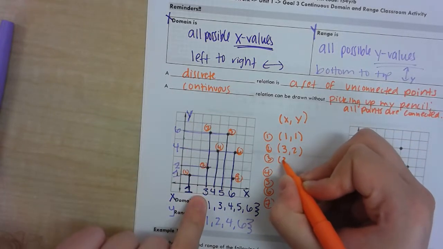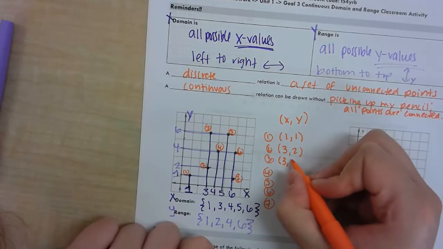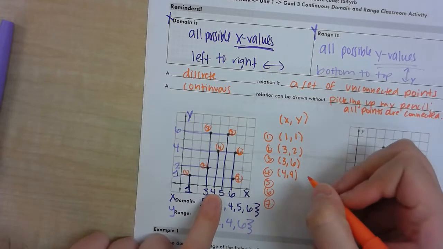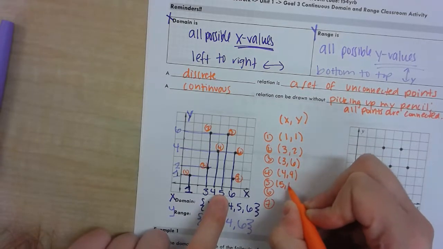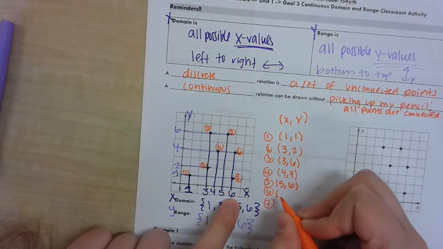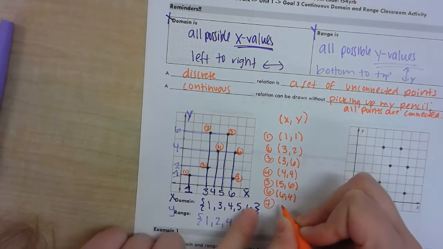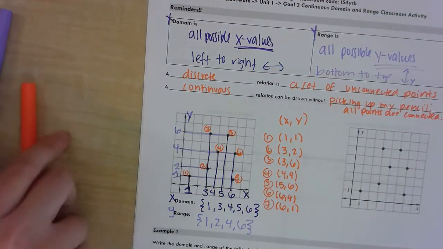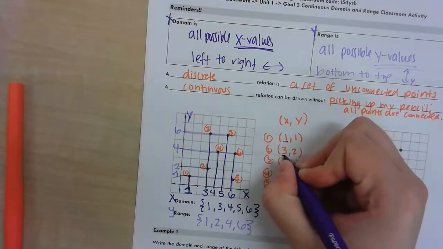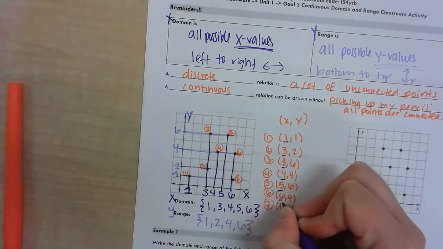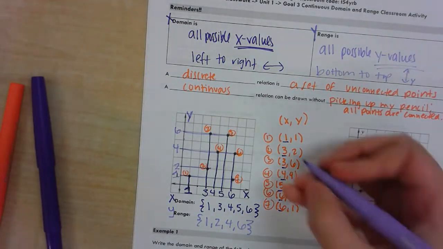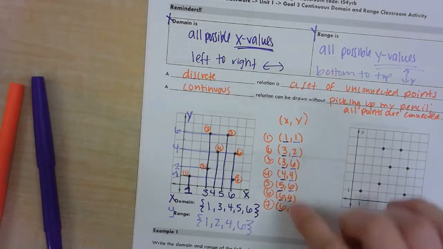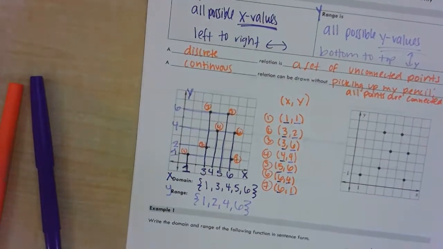Point number 3 also has an x value of 3, which means it's not a function, but a y value of 6. Then the remaining points follow the same pattern. So if you like to list out your points, you can do that. Remember that my domain is going to be all of my x values. My range is going to be all of my y values. And if I list those out, I should get the exact same thing I got before.